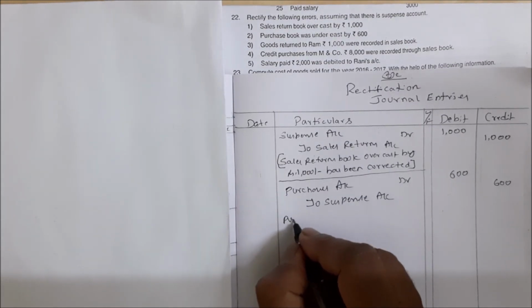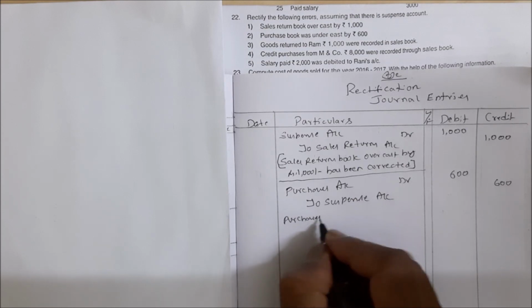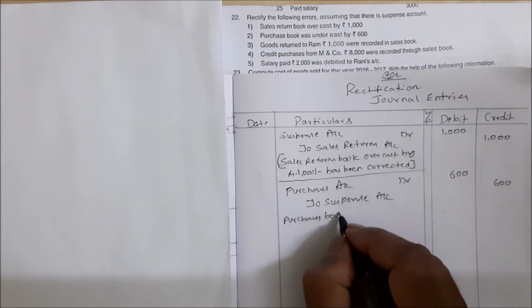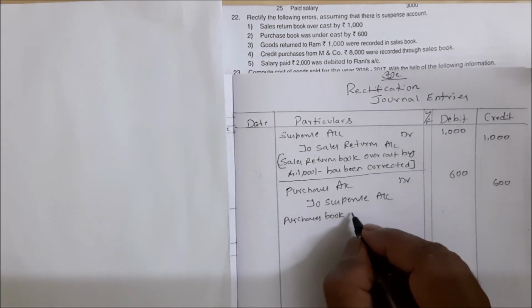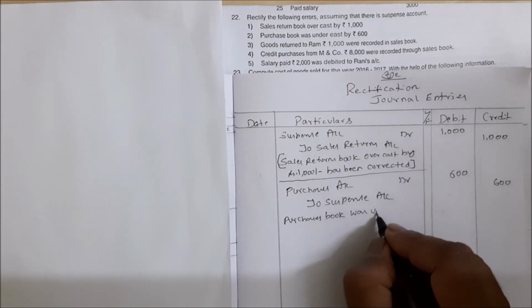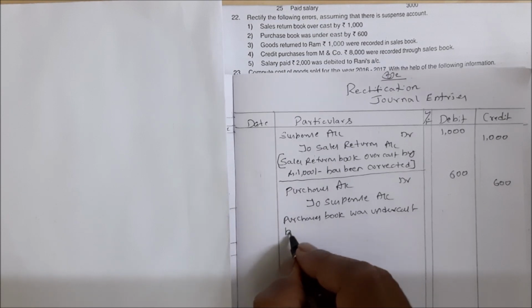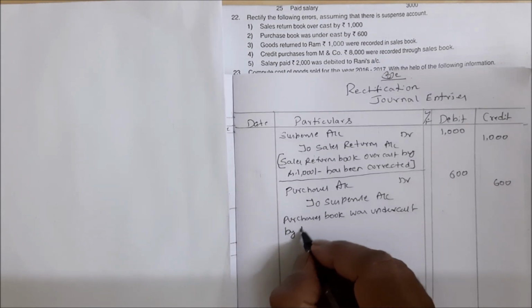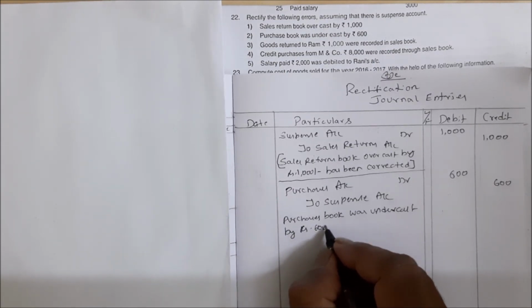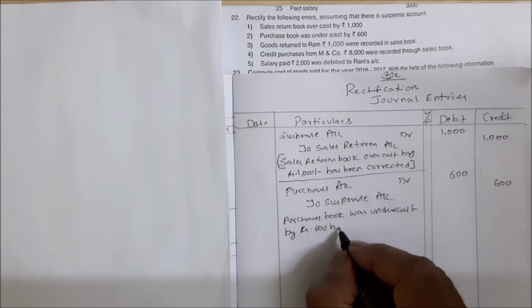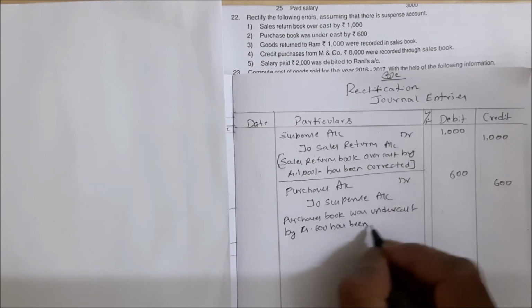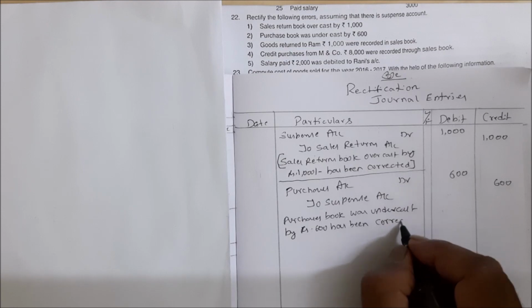Purchases book was undercast by rupees 600, has been corrected.